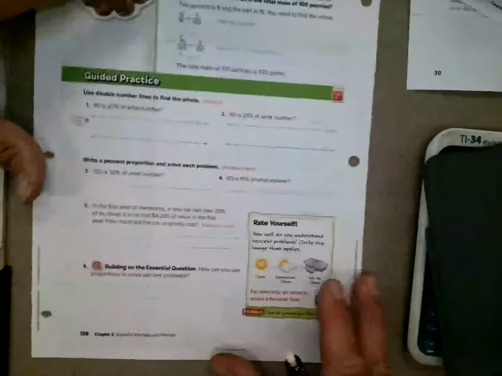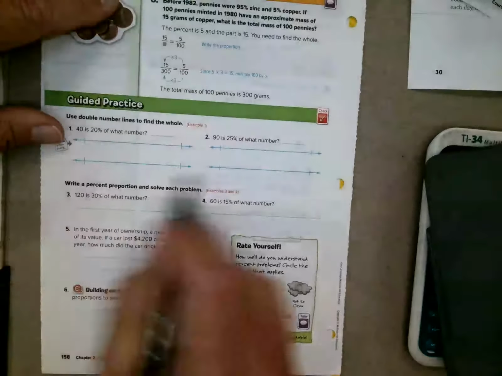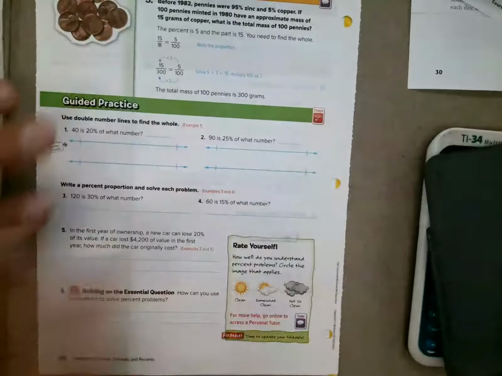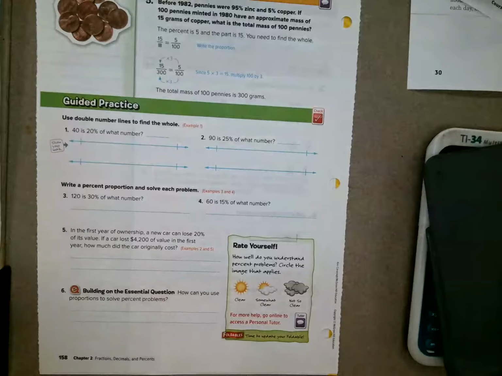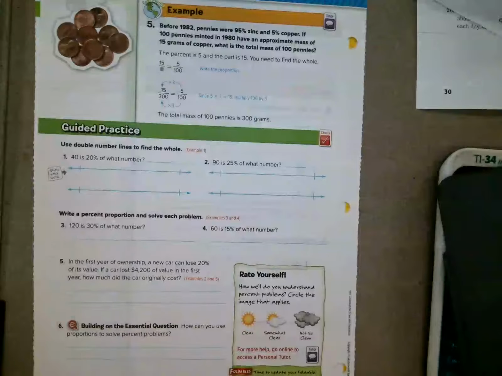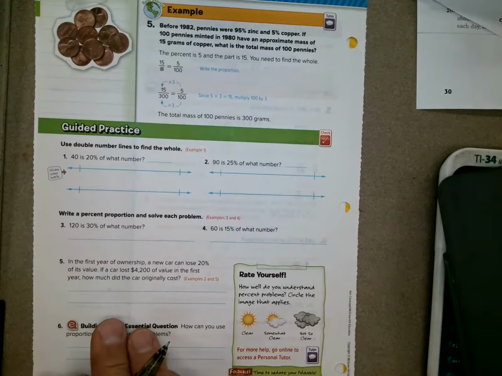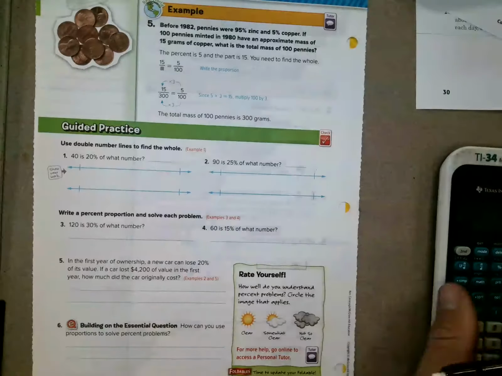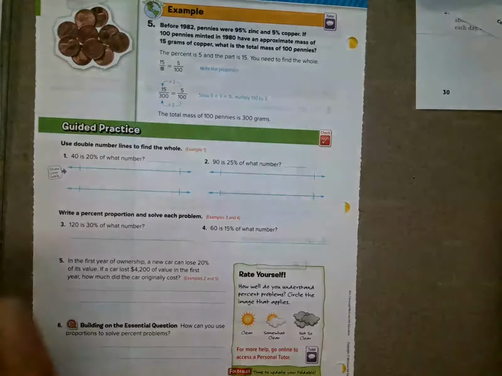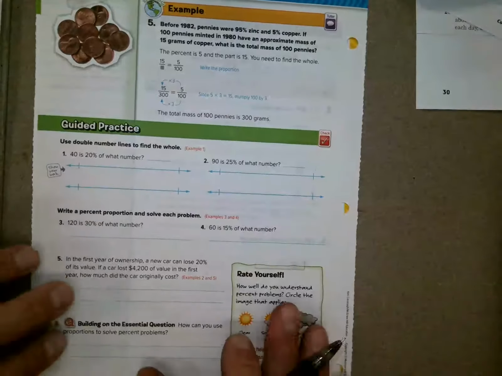All right, so let's go ahead and jump to this page, which is page 158. Okay, and we're going to take our time and go through this. Now, you're going to notice that they have these lines there. I'm not real interested in setting it up that way because I think it's a little bit more confusing than normal. Certainly going to need your calculator to get ready to rock and roll here, okay? All right, so let's get started.